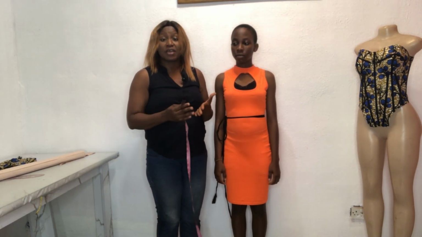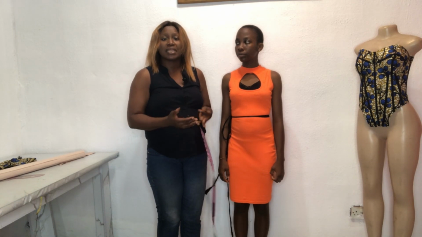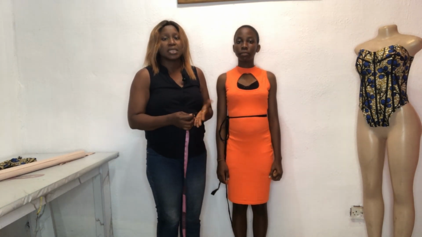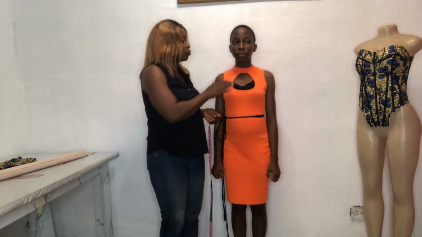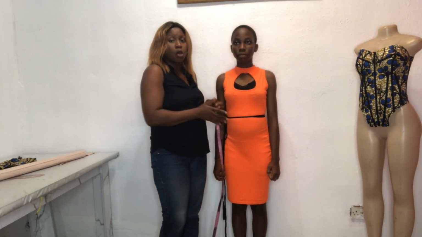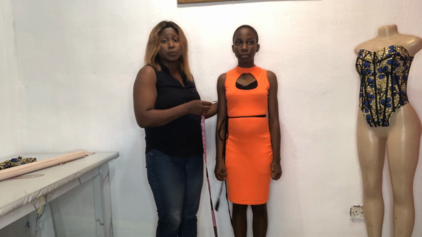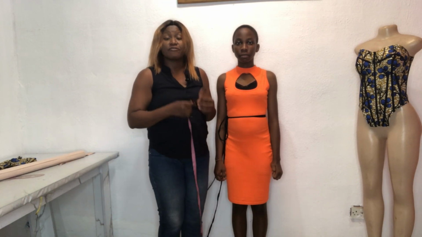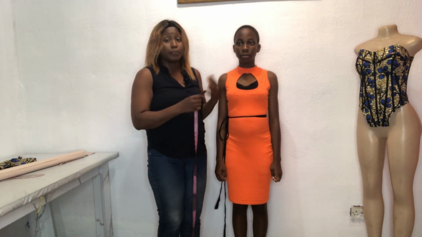Now in pattern drafting, we have the front waist length and the back waist length. The reason why we have front waist length and back waist length is because the front has a bust while the back does not have a bust, the back is plain. So there's a tendency that the front waist length is longer than the back waist length.